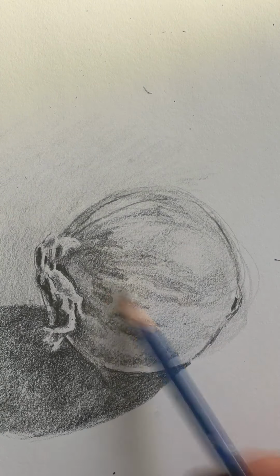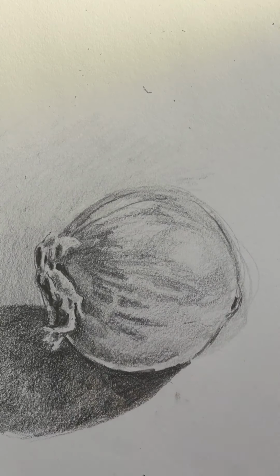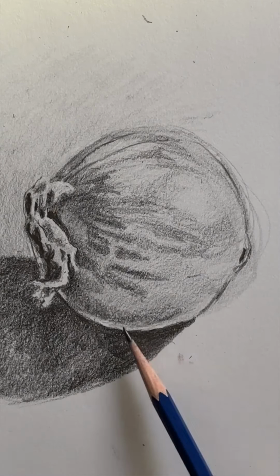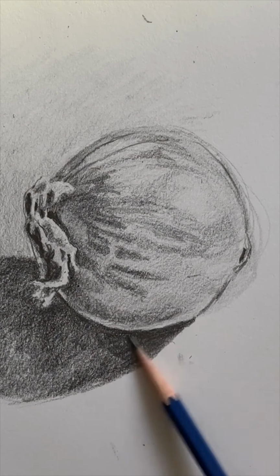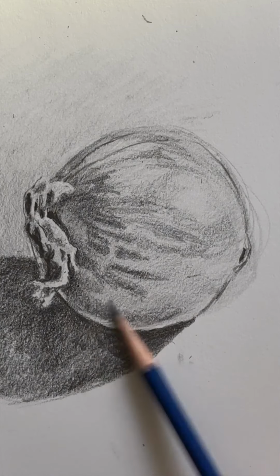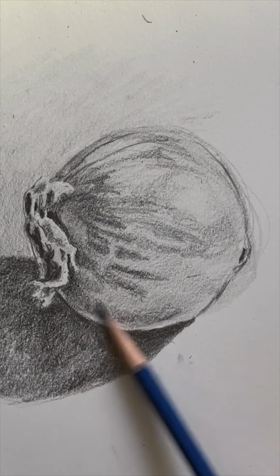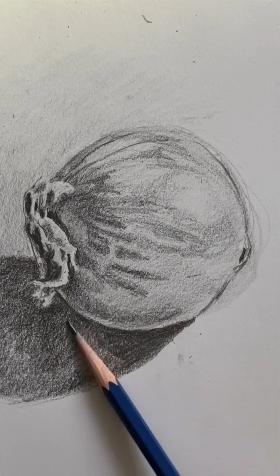But, here, that highlight on the bottom, I used the F pencil to soften that. I didn't want it quite so bright because it looks kind of two-dimensional if you have a super white highlight at the bottom. So I was hoping that would give it more depth, but I did leave it super white over on the right hand side.